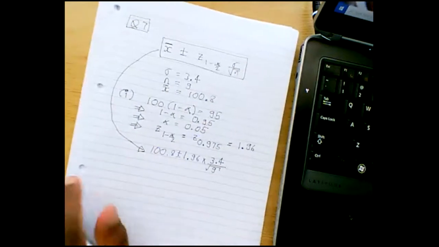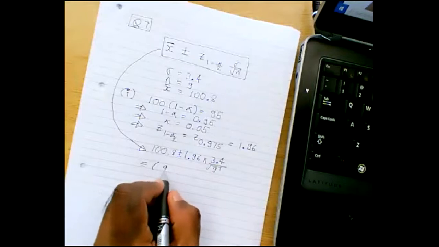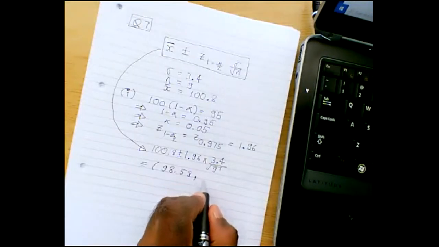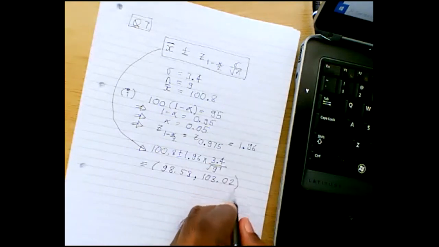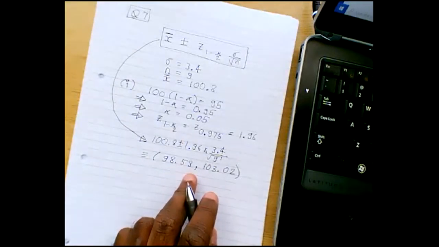If you work this out using a calculator, you get the lower limit as 98.58, the upper limit as 103.02. So this is the 95% confidence interval for the mean lifetime of the component. Is that clear so far?